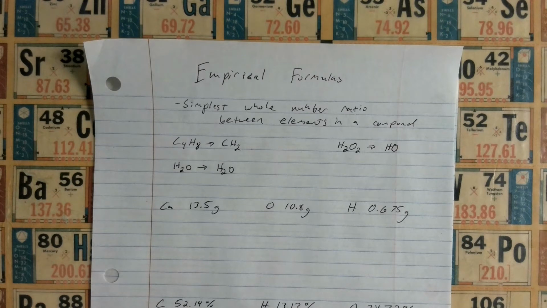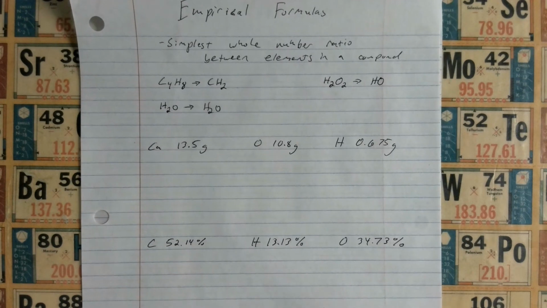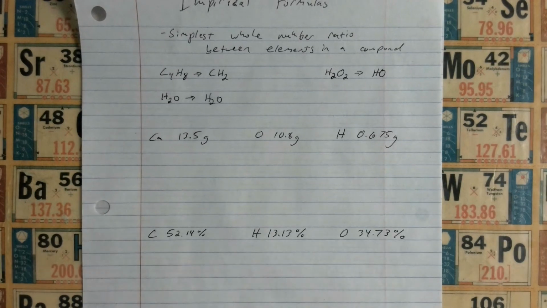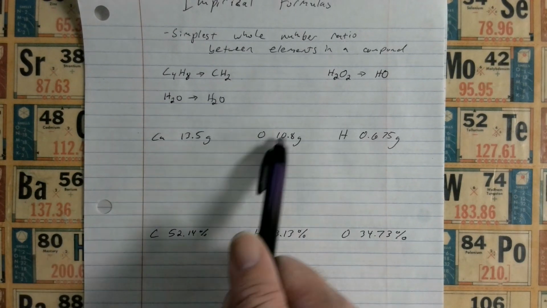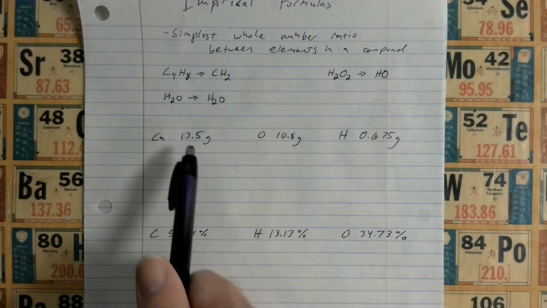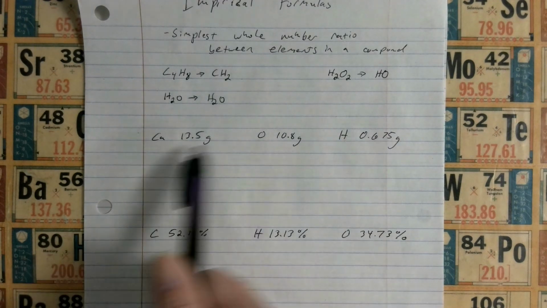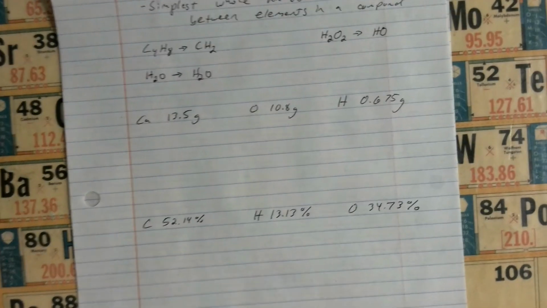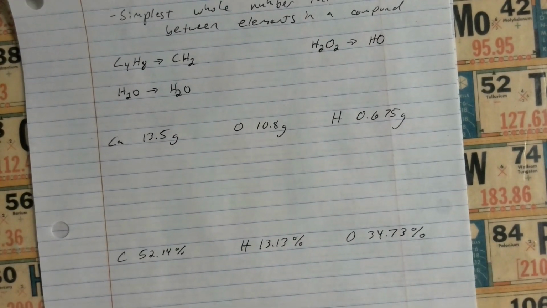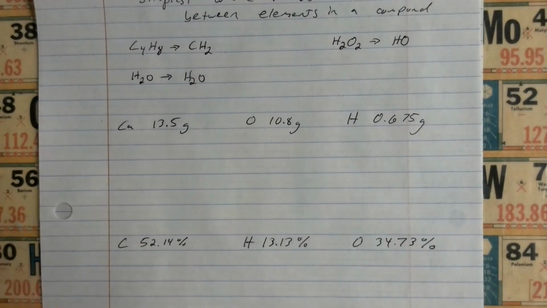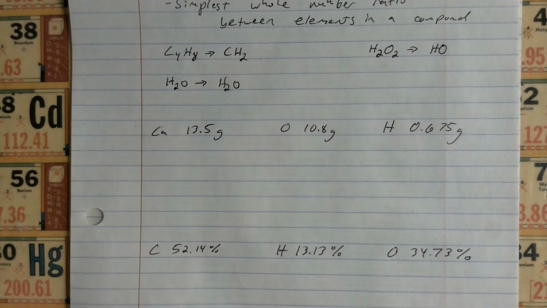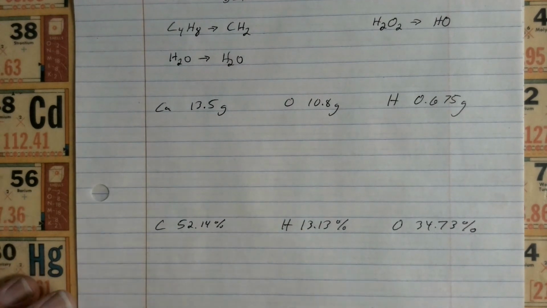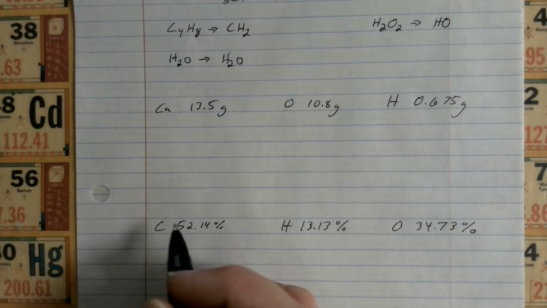Now, there's ways that we can calculate this. Sometimes we'll be given data where we just have the grams. So if I know the grams, 13.5 grams, 10.8 grams, calcium, oxygen, and hydrogen, then I can try and figure out the empirical formula from that data. The way I go about doing that is I take these numbers and I need to turn them into moles first, because that's how I'm going to figure out the ratios.